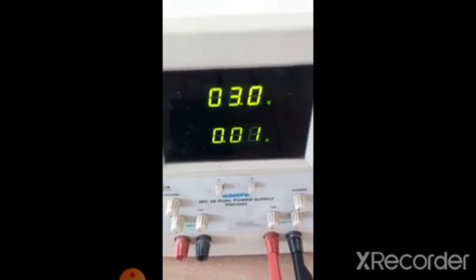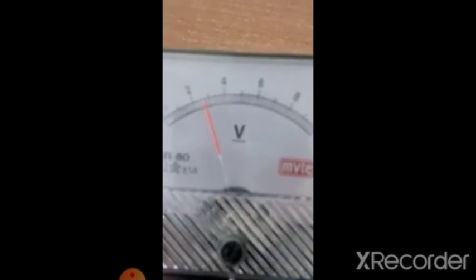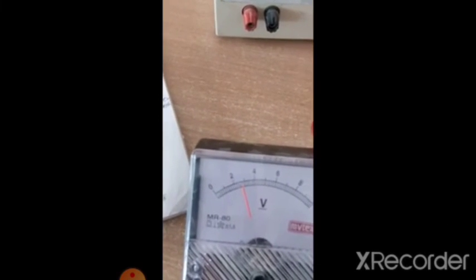For 3 volt we are getting 2.9 volt on the analog multimeter. So note down, for 3 volt we are getting 2.9 volt.